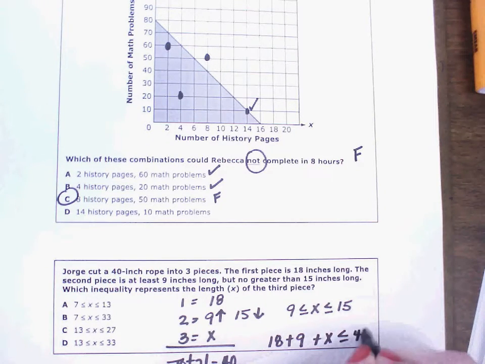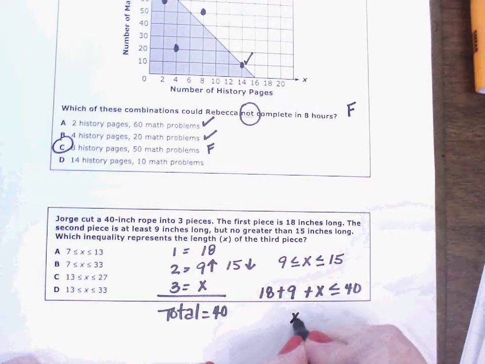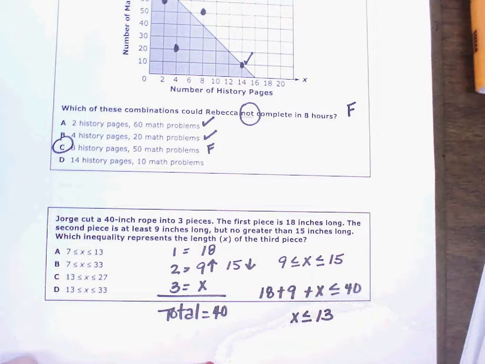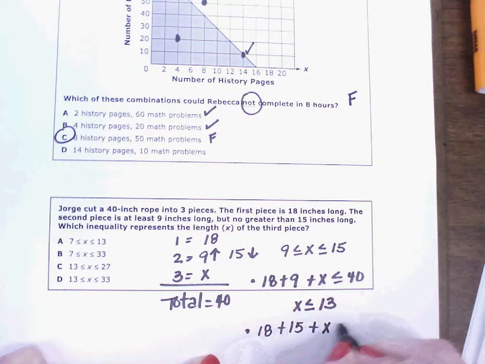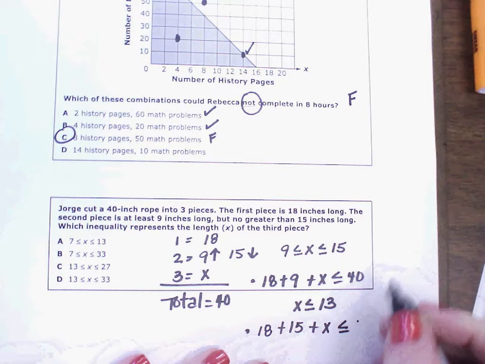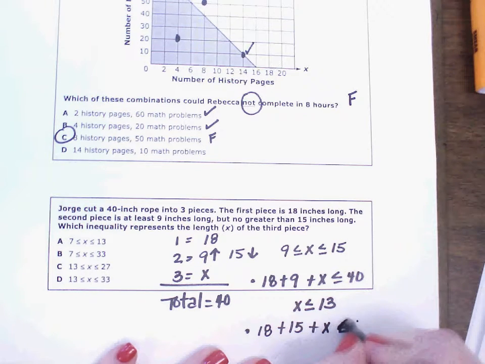So the first one is 18 plus 9 plus x has to be less than or equal to 40. It cannot be more than 40 because my total would be 40. And then you solve for that and you get that x is less than or equal to 13. That was the first one, and then the second one would be 18 plus 15 plus x is greater than or equal to 40.